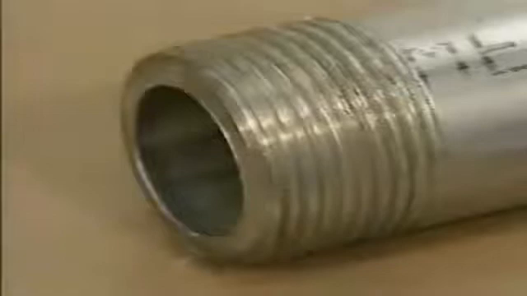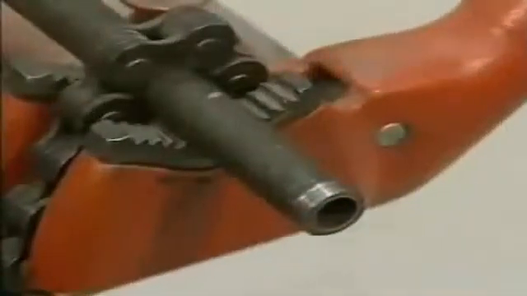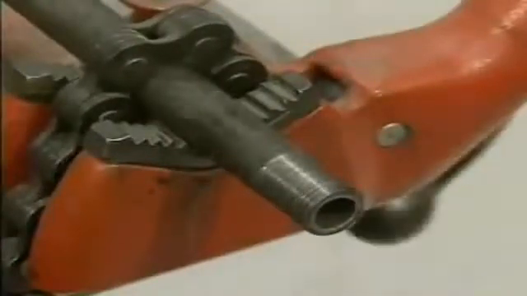The final consideration when you're threading a pipe is the length of the threads. Threads that are cut too short will be weak at the joint and will leak. Threads that are cut too long will make creating a joint difficult, which may also cause a leak.